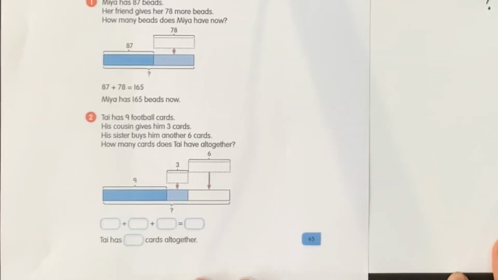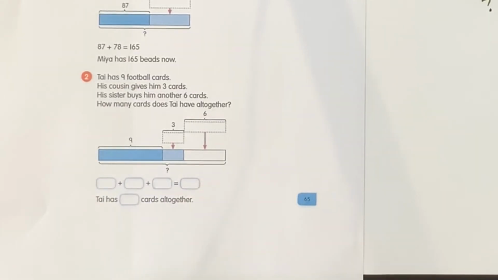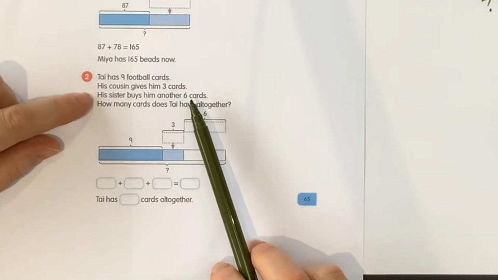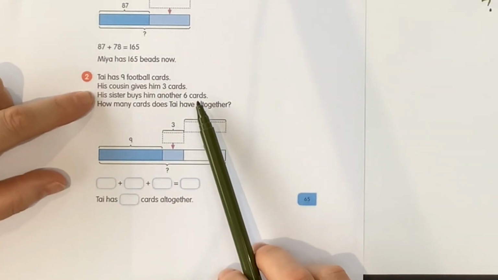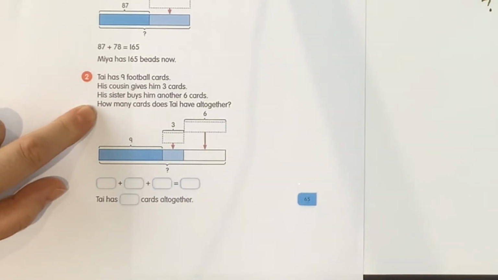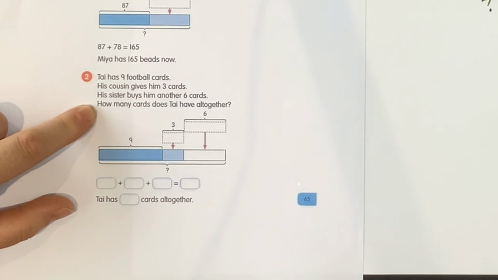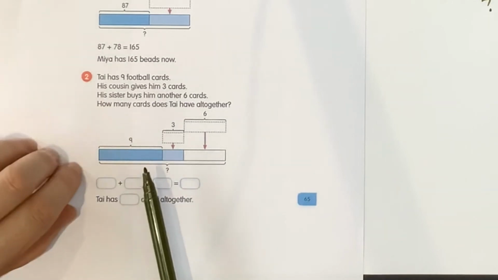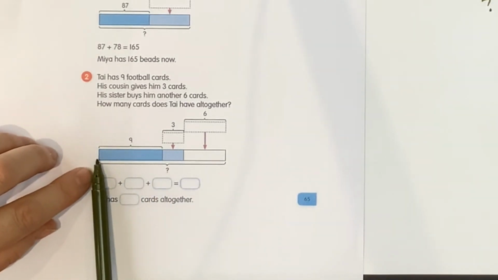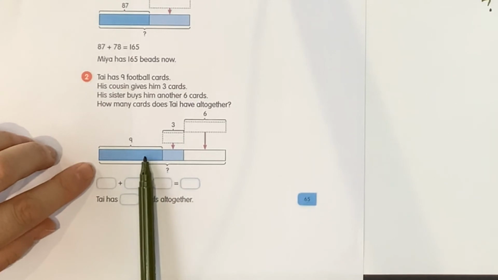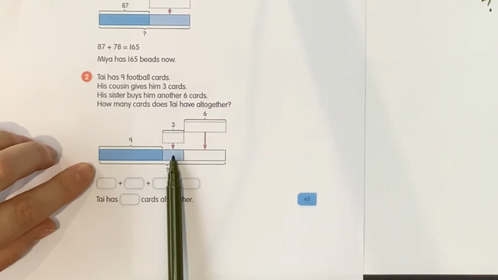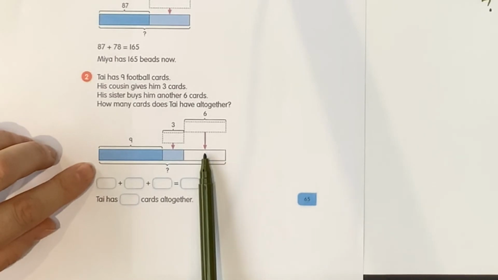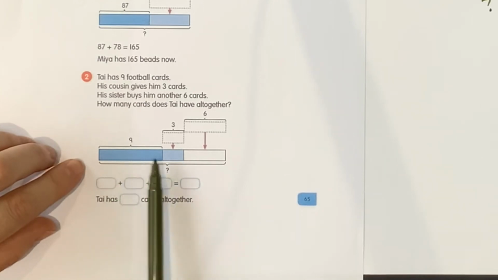Let's have a look at another one and you can have a go at this one. Ty has 9 football cards. His cousin gives him 3 cards. His sister buys him another 6 cards. How many cards does Ty have altogether? So this one's a little bit different because there's more than 2 numbers to add together. You can see from the bar that they've labelled the 9 cards that Ty started with. There's another part of the block to represent the cousin's cards and another part of the block to represent the sister's cards.